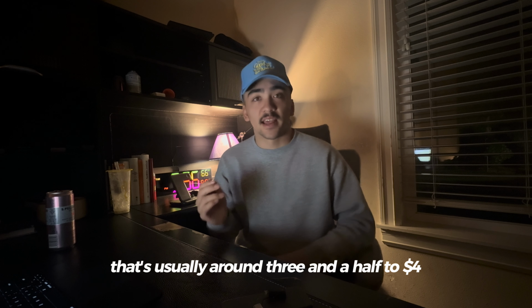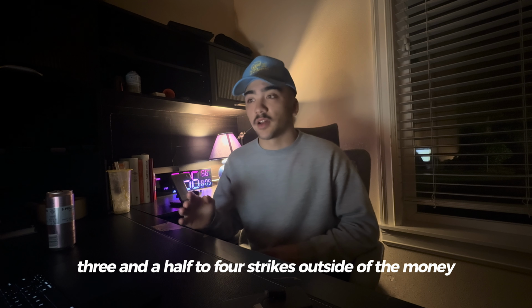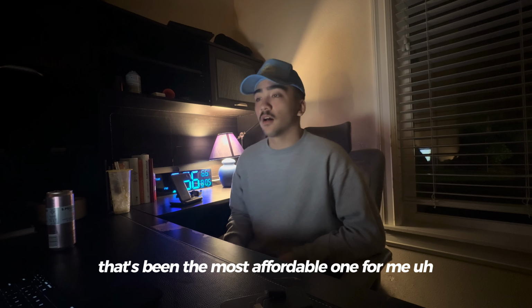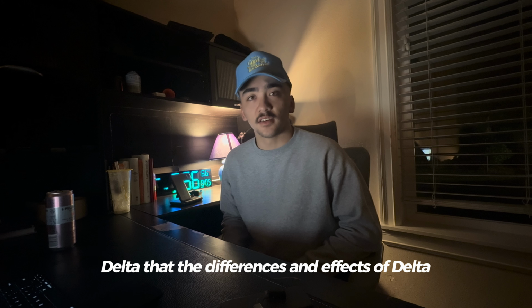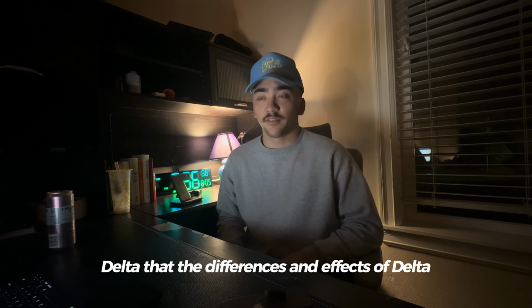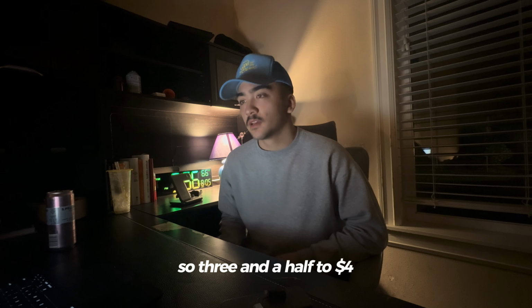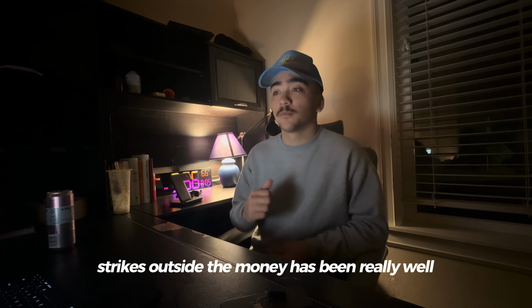That's usually around $3.5 to $4 strikes outside of the money, mainly because I've just found that that's been the most affordable one for me. And I'm going to try and study the differences in delta, the differences in effects of delta, whether you're in the money or out of the money. But for the most part, this has been doing really well. So $3.5 to $4 strikes outside the money has been really well.